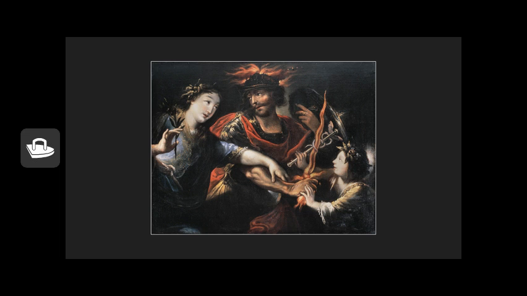The painting we are looking at today is the Allegory of War, Peace, and Commerce. This work is 37.25 inches tall by 47 inches wide and is oil on canvas. This work displays the characteristics which we classify with the Baroque period.